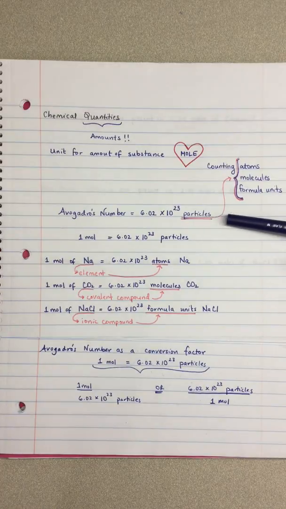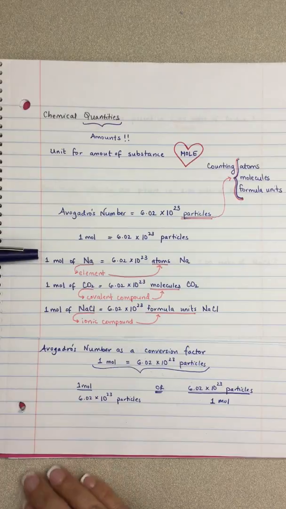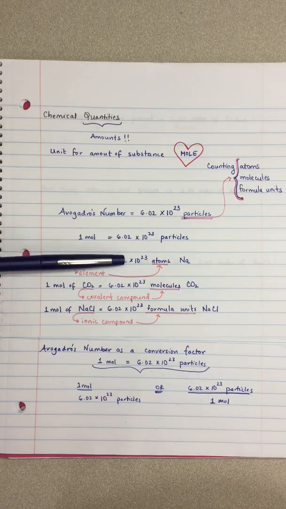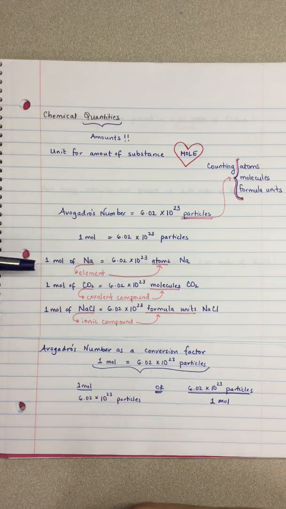So the word particle here, we're going to replace by different words depending on what we have. If we're talking about elements, when you have 1 mole of any element, what you have in 1 mole of an element is atoms of that element, because your elements are composed entirely of atoms. So this is my first one right here. If you have 1 mole of sodium, which is an element in the periodic table, element number 11, in every mole of sodium you have 6.02 times 10 to the 23 atoms of sodium.